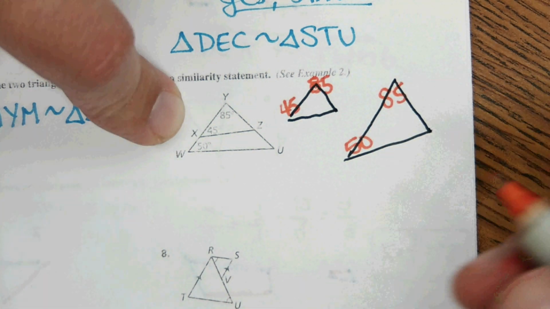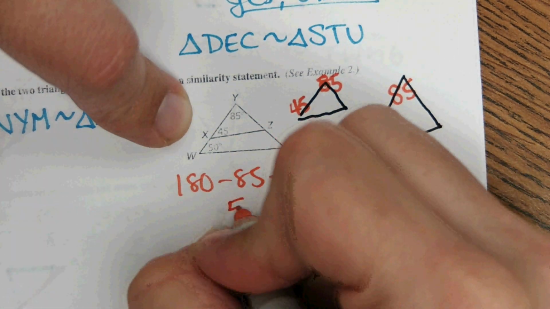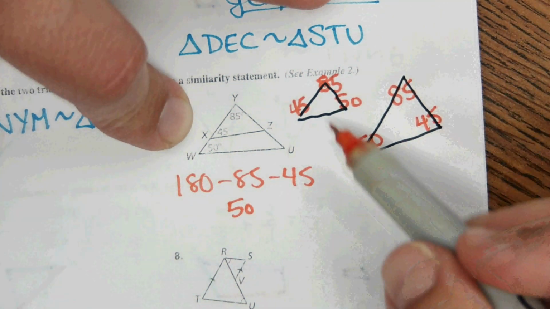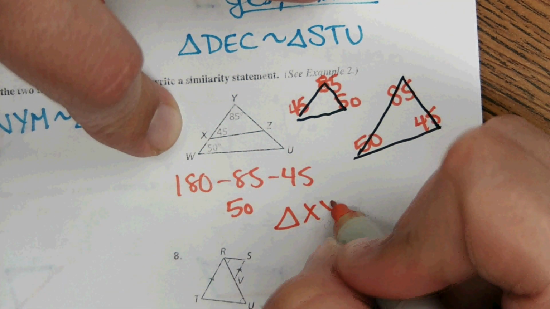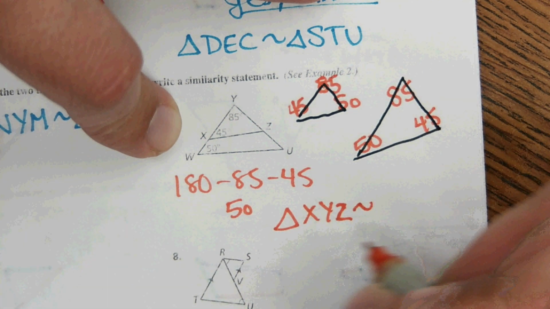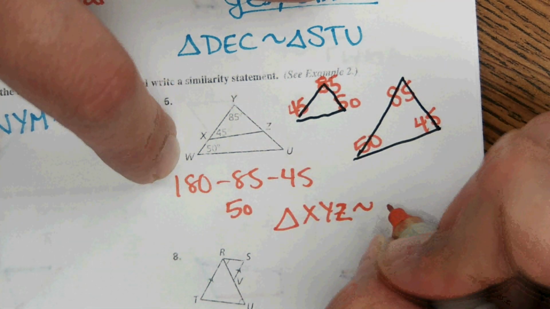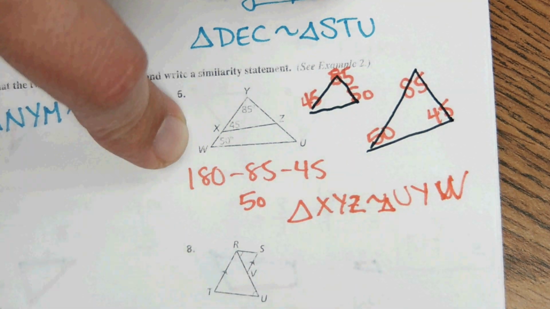So remember, we're looking for two angles in common. So if I do 180 minus 85 minus 45, I actually get 50. So this is 50. And then if you did 180 minus 85 minus 50, you get 45. So they do have all the angles in common. And so you can say that triangle XYZ is similar to, and so I started with a 45-degree angle, I got to start with a 45 over here, UYW.